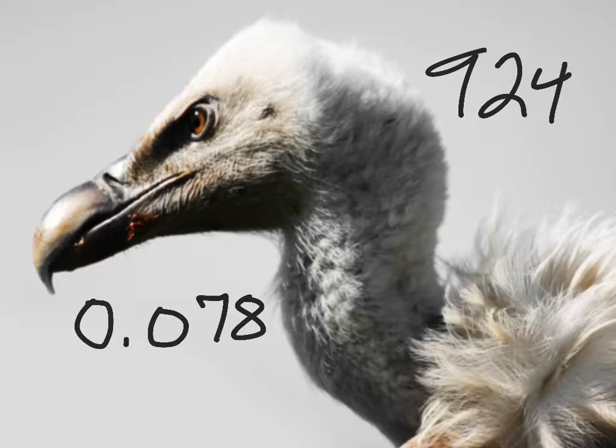0.078. In other words, this is your tens column, hundreds, thousands. So he ate 78 thousandths of the 924 pounds of water buffalo meat. And your question is, how much water buffalo meat did Vladimir eat? Well, my friends, this is a multiplication problem. We're multiplying 924 by 0.078. And without further ado, let's get started.